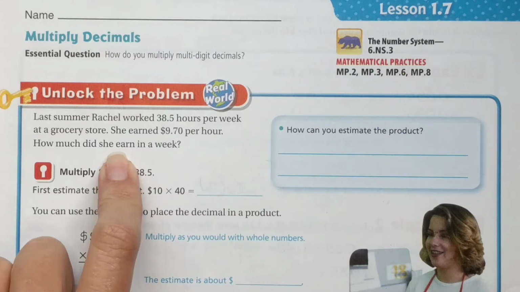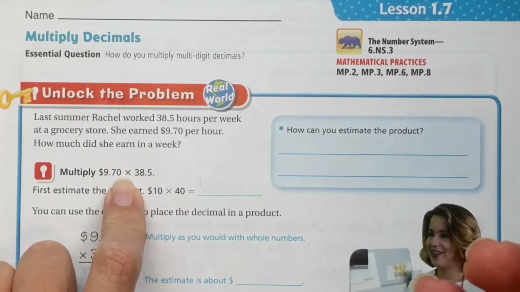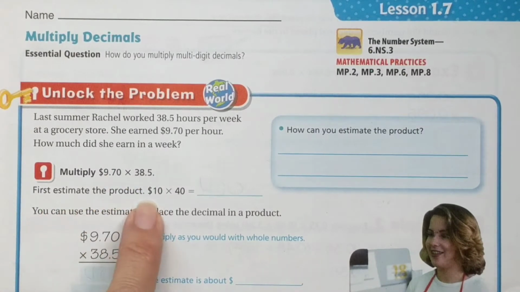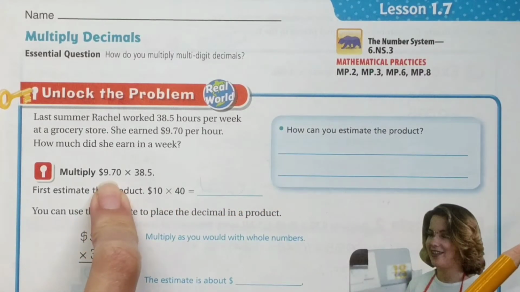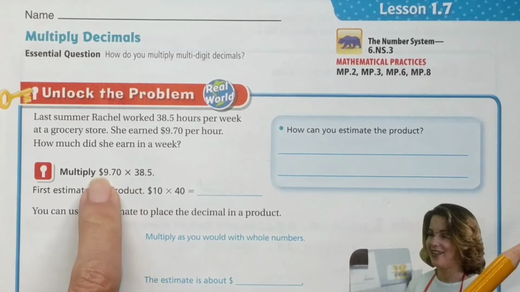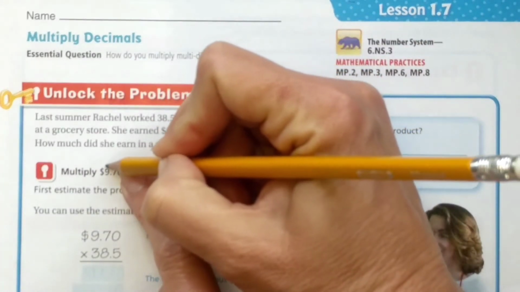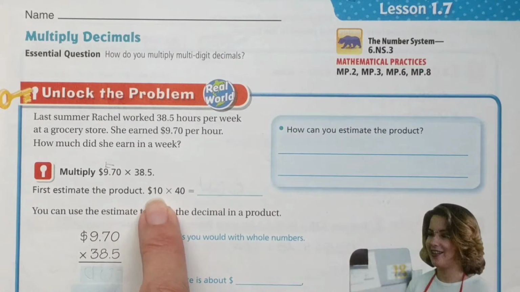So before we actually do the multiplication, we're going to start with an estimate because that will give us an idea of if our final answer is reasonable. First, estimate the product. So they came up with 10 and 40. When we're estimating, we want to round to the nearest whole number. So we're looking at $9.70. Well, that 7 affects the 9 because it is greater than 5. That means it rounds up to the 10. So that's where that 10 came from.